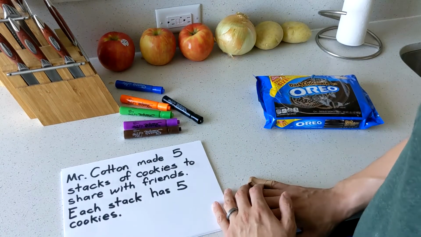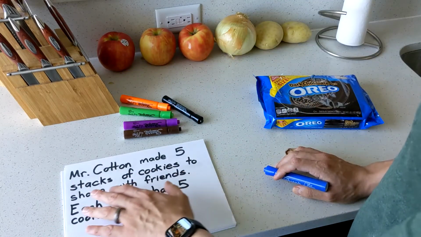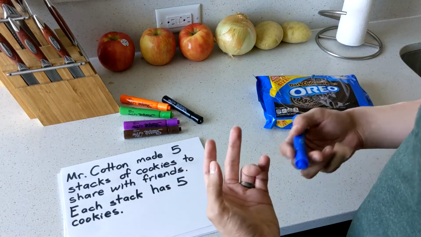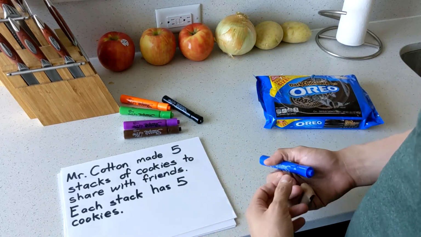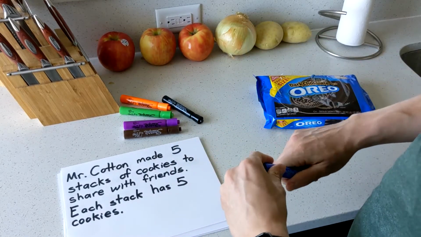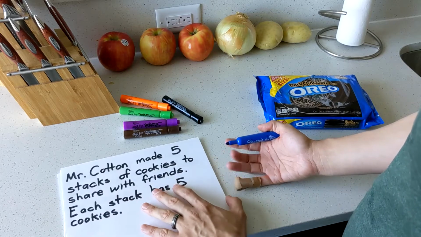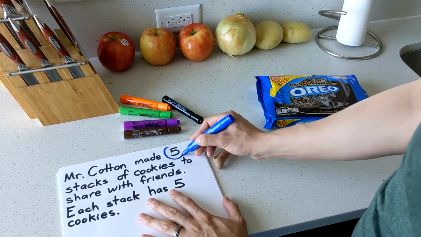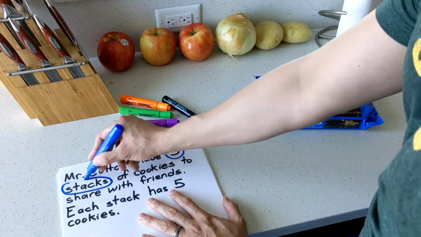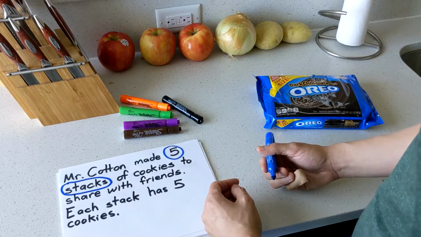All right. It says, Mr. Cotton made 5 stacks of cookies to share with friends. Stop. What important information can I get from this problem so that I can solve it? Well, I know that Mr. Cotton made 5 stacks of cookies to share with friends. So I know I have 5 stacks. That's going to come in handy later because I know I have 5 stacks of cookies.